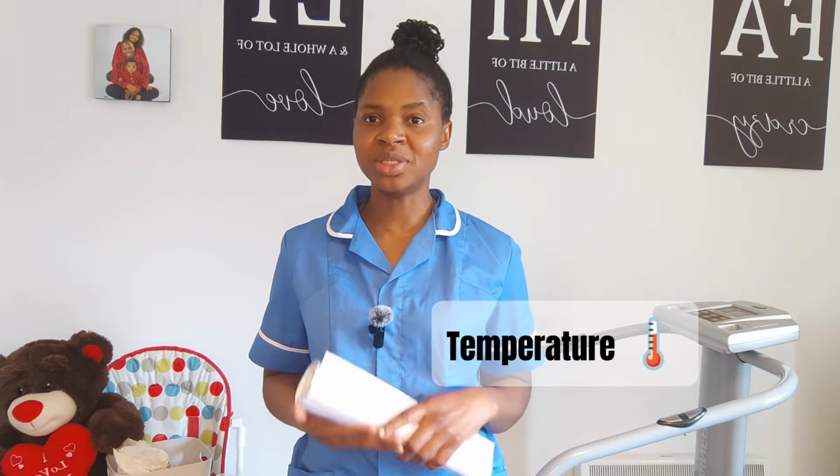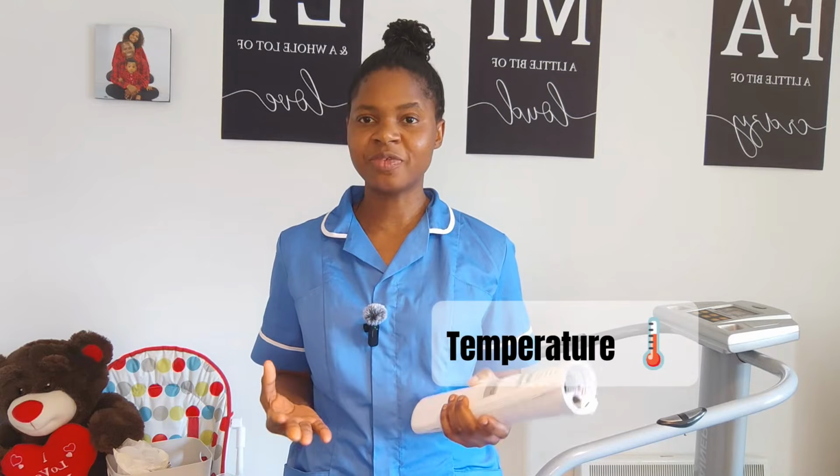Next is temperature. The temperature of a patient is said to be normal if it's between the range of 36.1 to 38.0. That will give you a score of 0. If it is less than 35 or greater than 39.1, that is critical, and it will give you a score of 3.